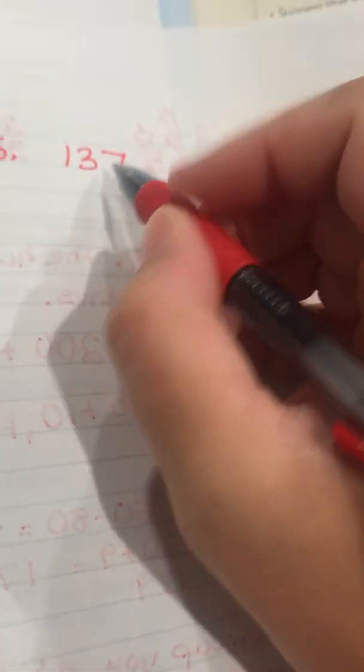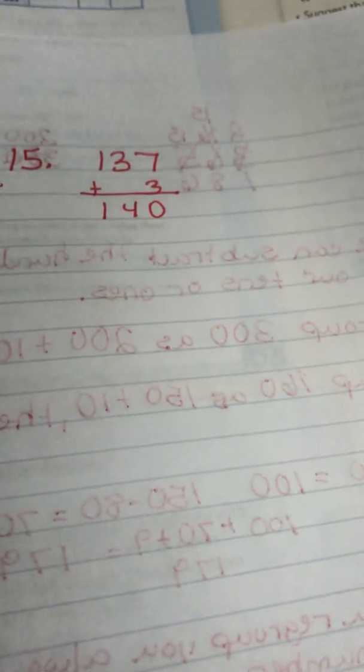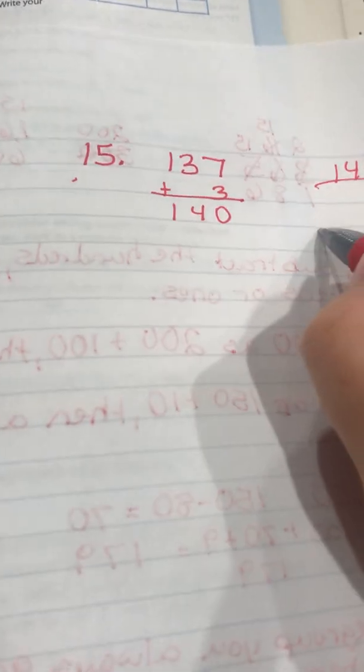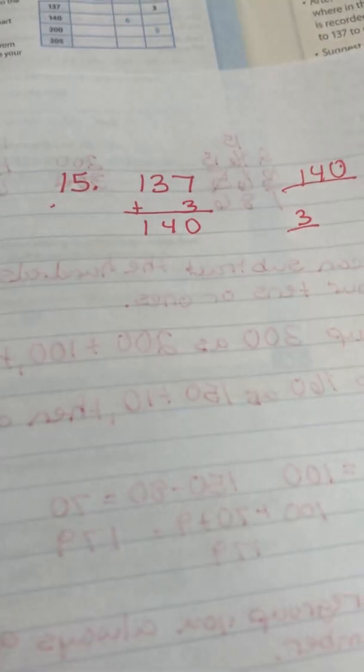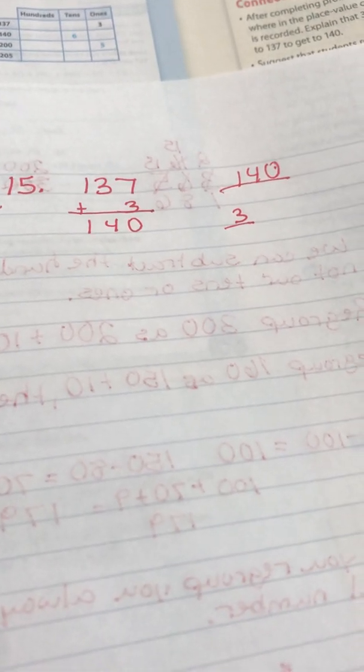On page 87, you have your connect, so it starts on number 15. I'm just going to put it right here. Number 15 says start at 137. What is the next 10? So to get to the next 10, I need to add 3, because 137 plus 3 would bring us to my next 10 of 140. So in that first blank, we're going to put the 140. And then how many did we add? We added 3. And we want to keep that number separate. So we're at 140 now.